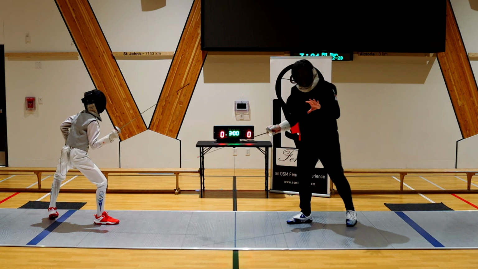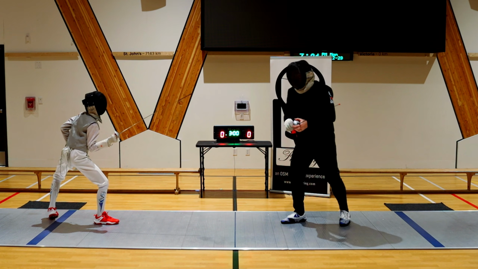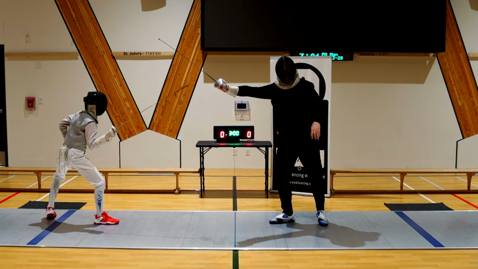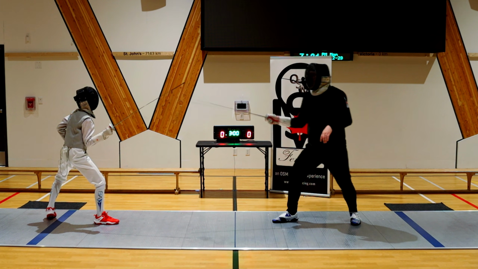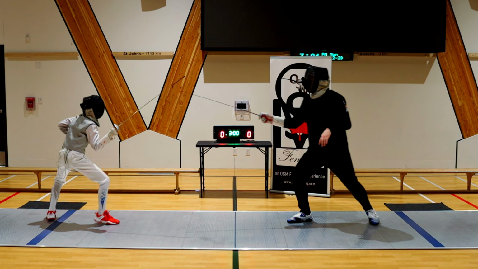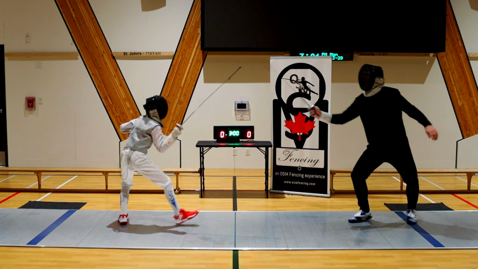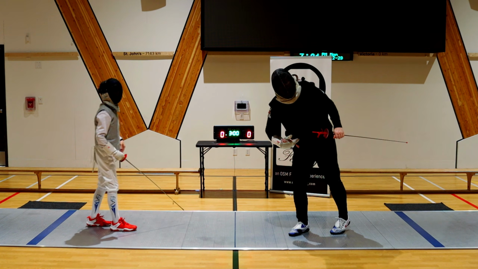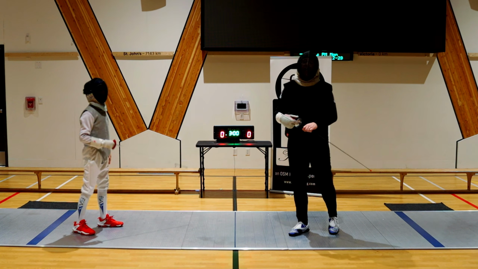We're going to do the same counterattack, same distance, same timing, but this time Lang Chen is going to deny my action by leading from the high line. So I'm going to start the retreat. When he sees me commit to my counterattack, he's going to finish. So we're retreating, and when I commit, you can see high line. This area is no longer going to be exploited by his attack.